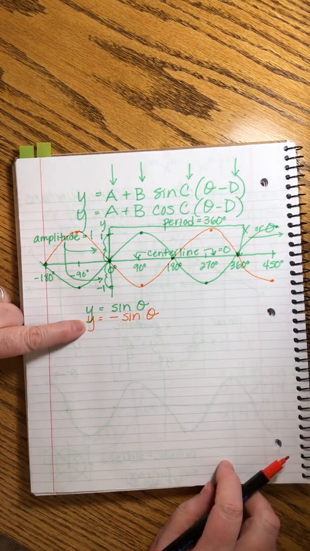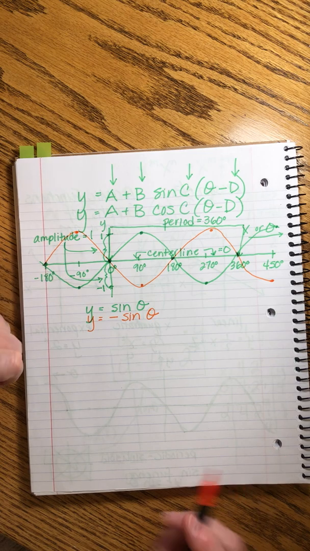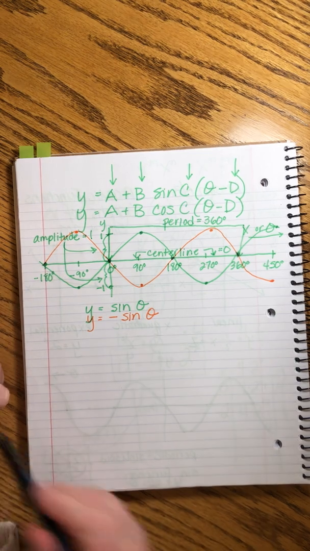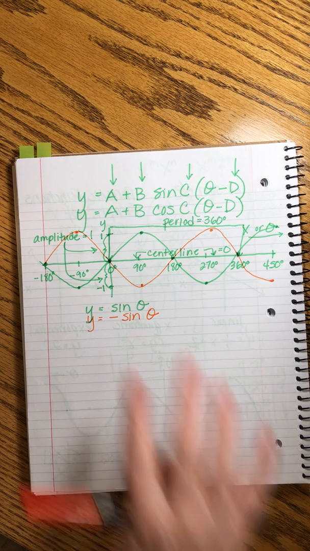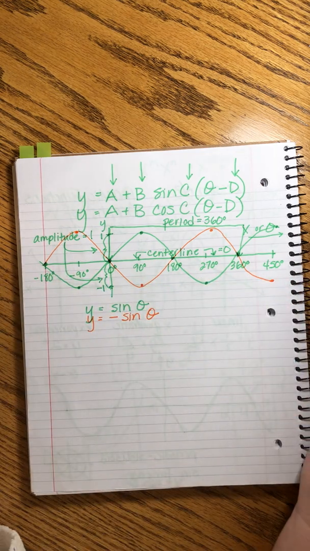Okay, so that would be the negative sine curve. This is, again, a periodic function. It's a sine curve. It's a sinusoid. And it is a function of sine. Okay, whew, that was crazy, wasn't it?